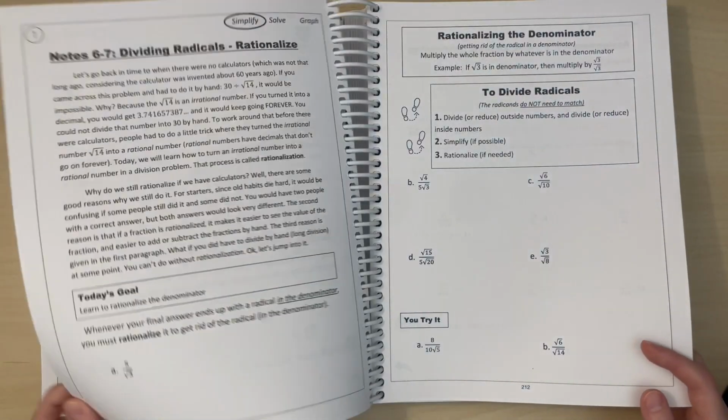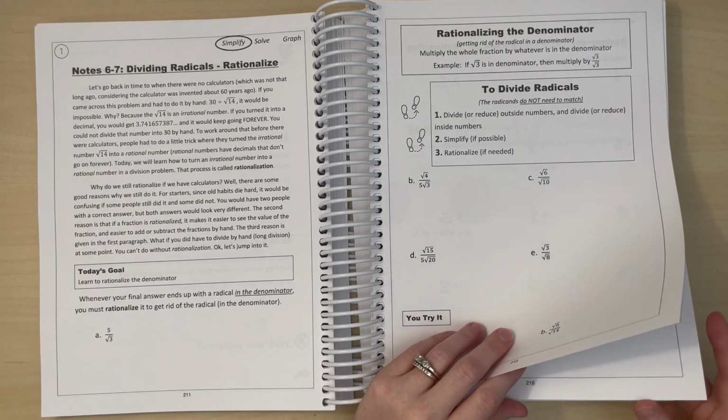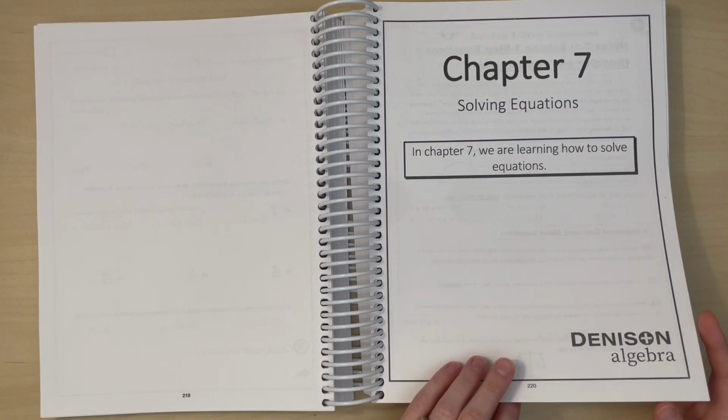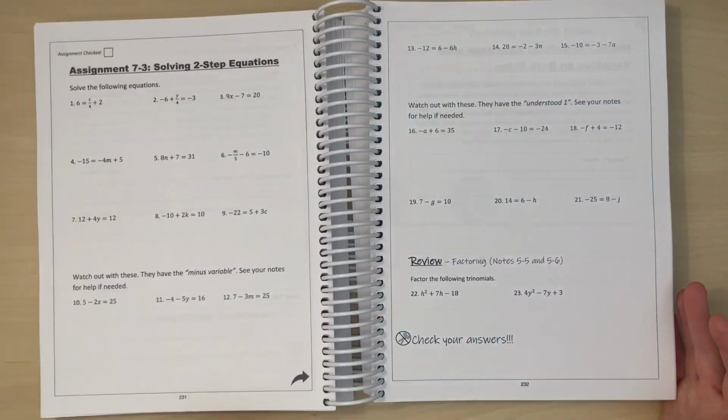He definitely covers a lot this year, and I think it's good because it's going to be a great foundation for Algebra 2 if we go that route. We also have the opportunity to do geometry as well. So we'll see how this year goes.